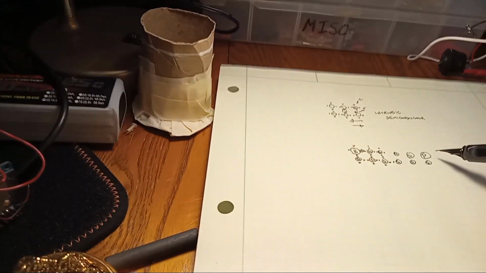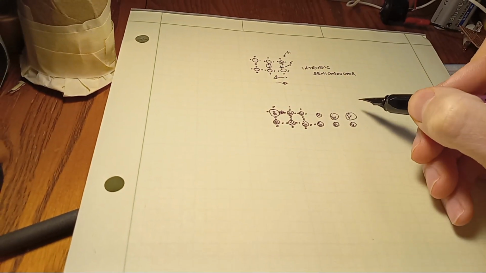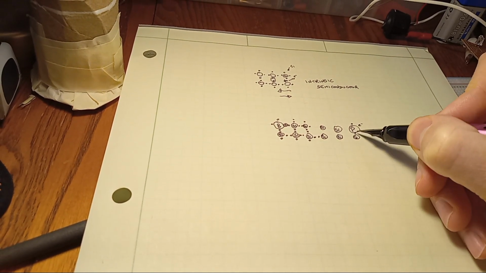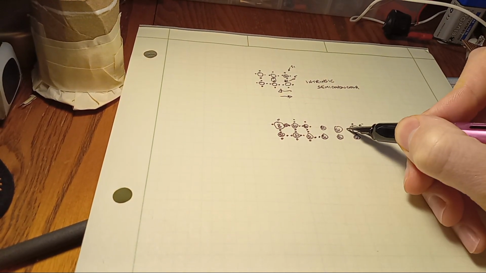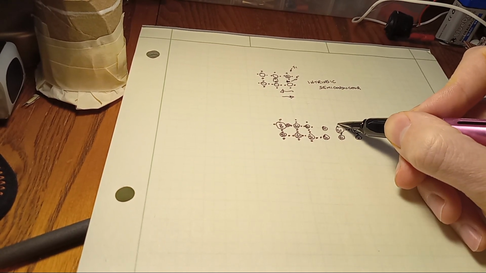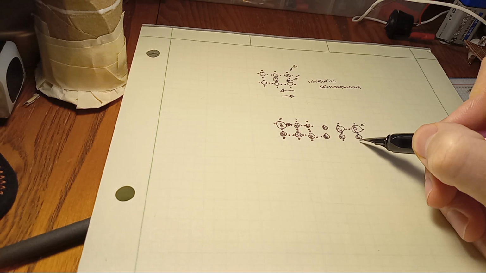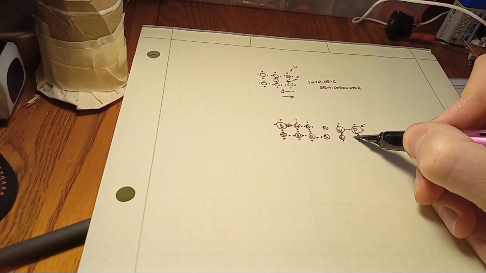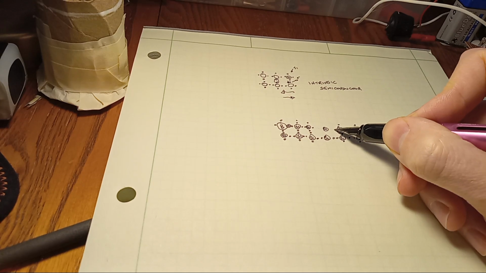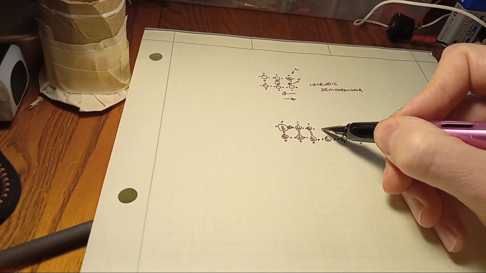And this phosphorus here has an extra electron that's just hanging out. So the upshot of this is that now these respective pieces of crystal behave differently. They both have free charge carriers.